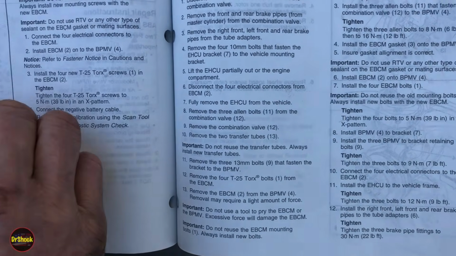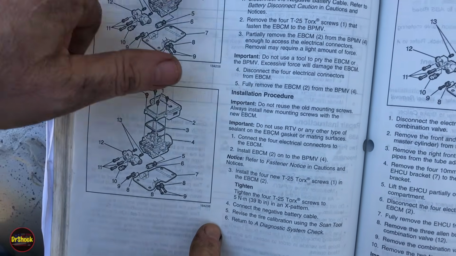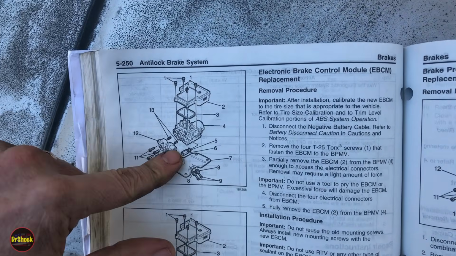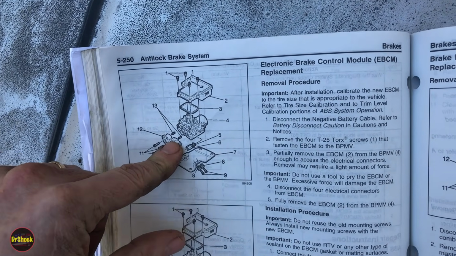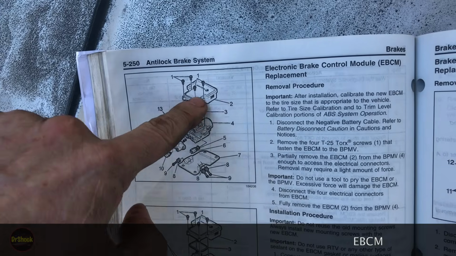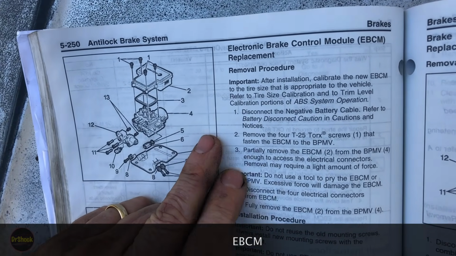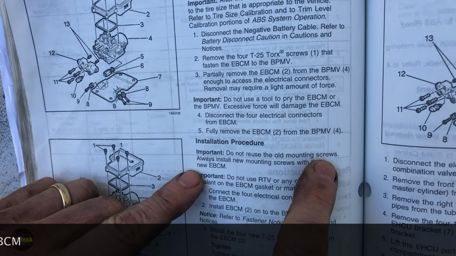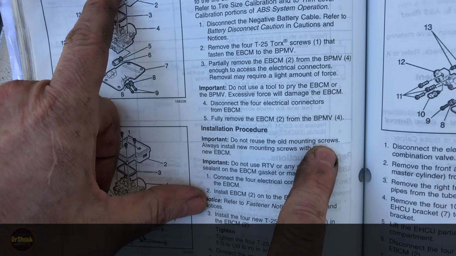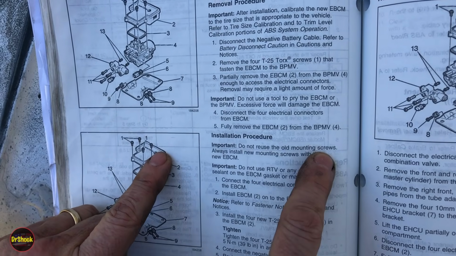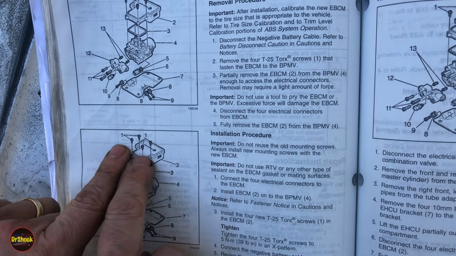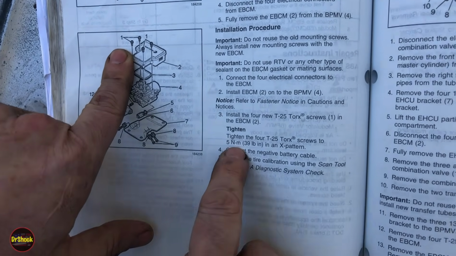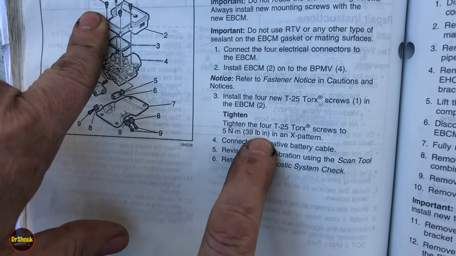Something else that's useful to know, and I'll show you a bigger version of this parts explosion because this one's a little hard to see. But on the BPMV, part 2 in the picture, they talk about do not reuse the old mounting screws. So these T25 screws that you see here, they don't want you to reuse them. And when you put new ones on there, the torque is 5 Newton meters or 39 inch-pounds.